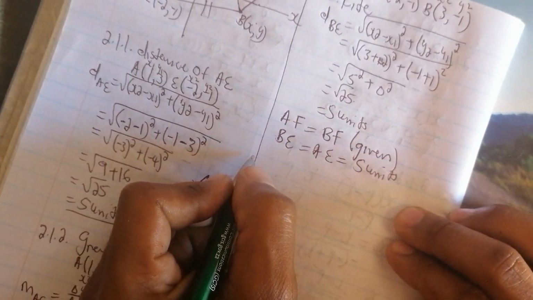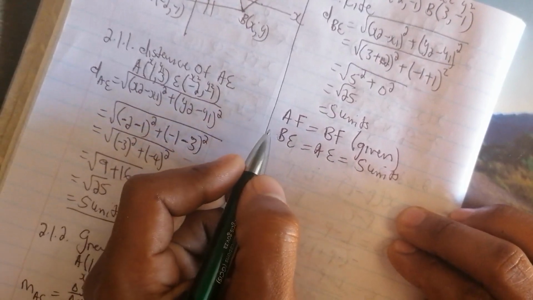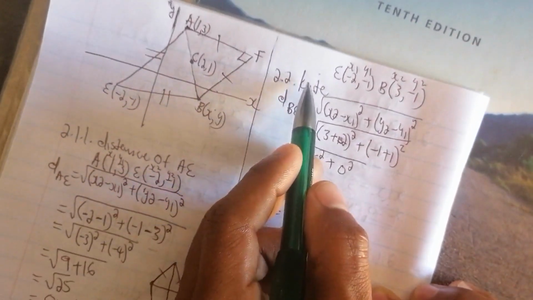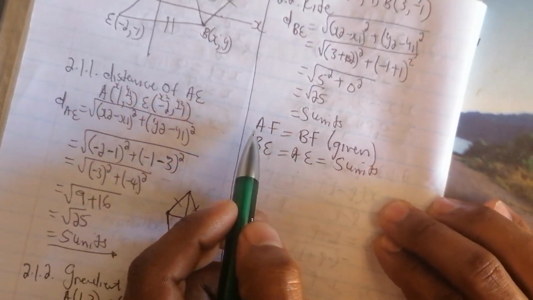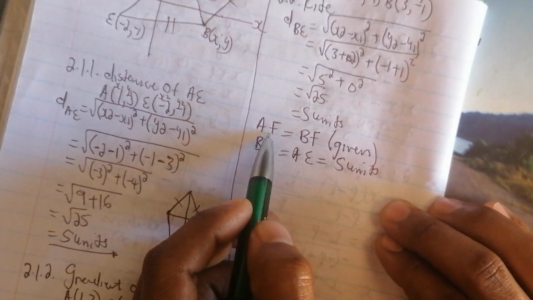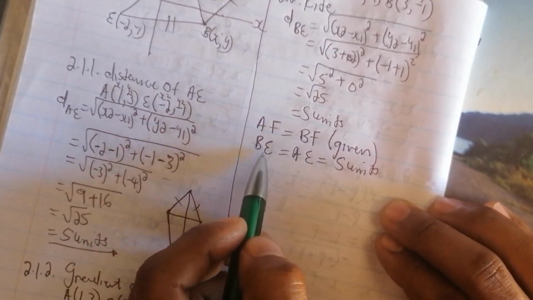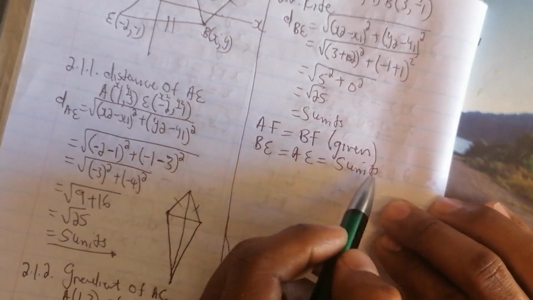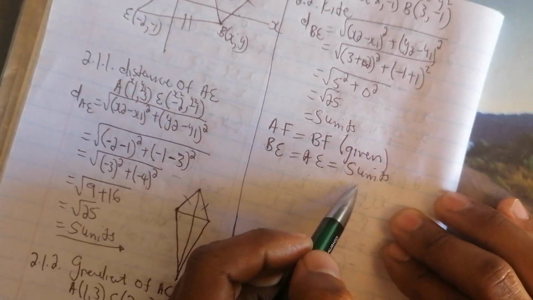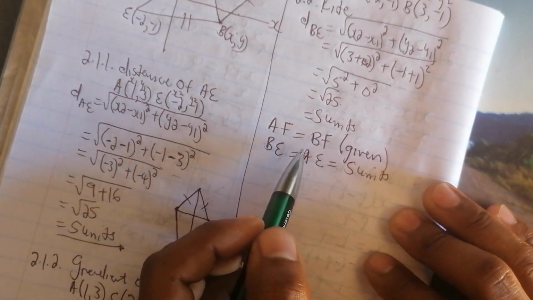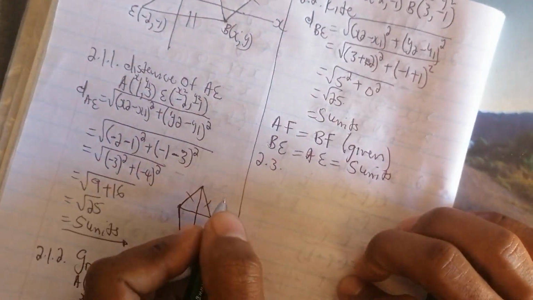And then for these reasons, because there are 3 marks for that, they will give you 1 mark for saying it's a kite, and they will give you 2 marks for justification. We saw that AF is equal to FB, which is given, and then we have proved that AE is equal to BE, 5 units. There are different ways in which you can look into this. Please guys, do not restrict yourself. There are many ways you can look into this. I'm just going to name those few.